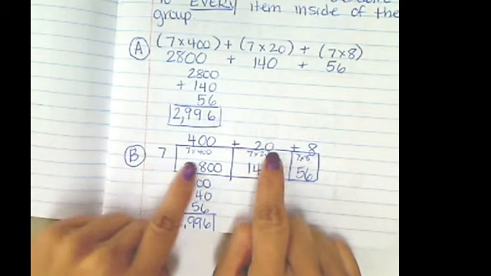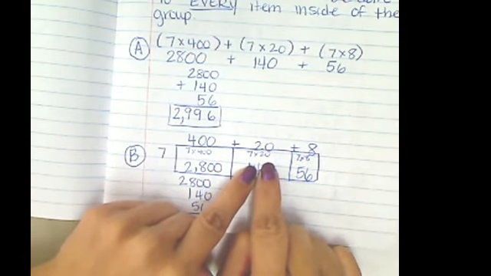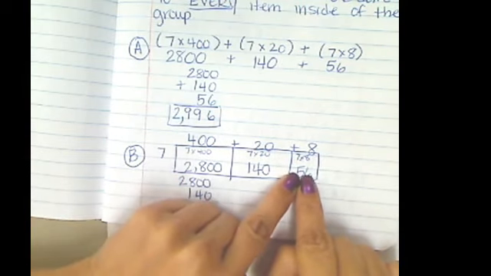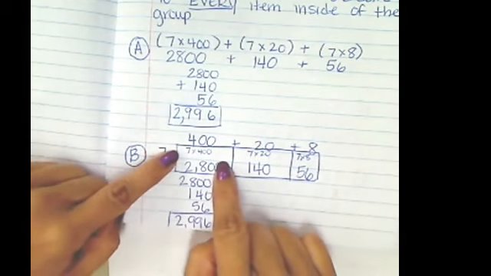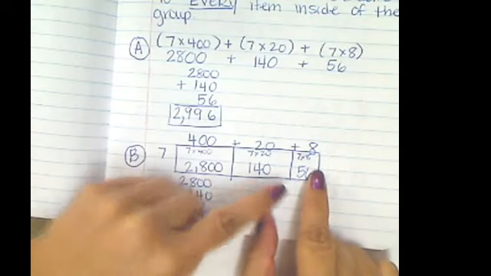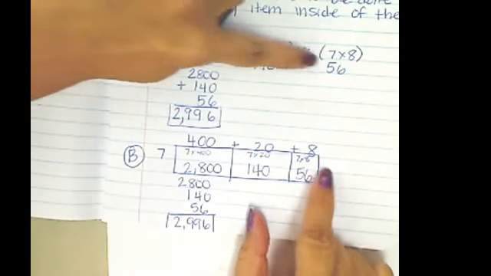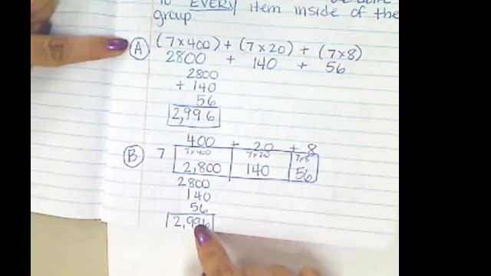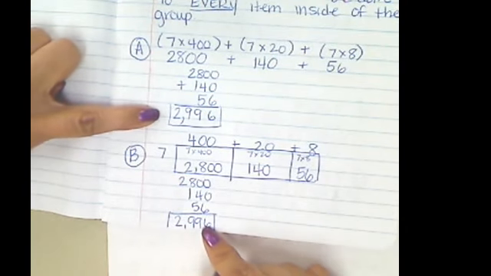Here, 7 times 20. And then all the way over here, 7 times 8. And then once I do my multiplication, I have the same 3 partial products as I did in my other method, and then when I add them up, I will have the same product.